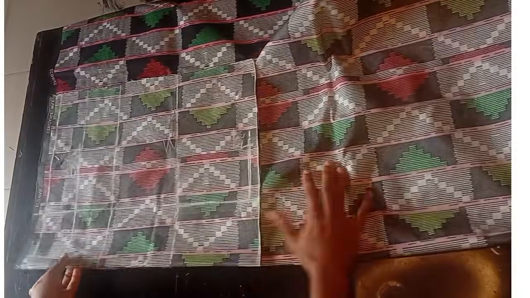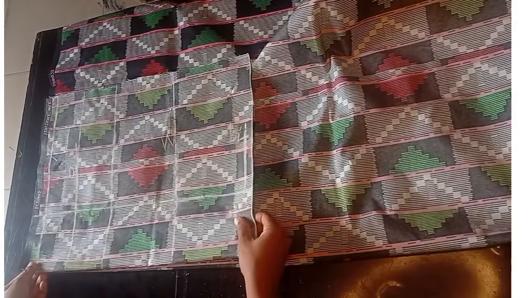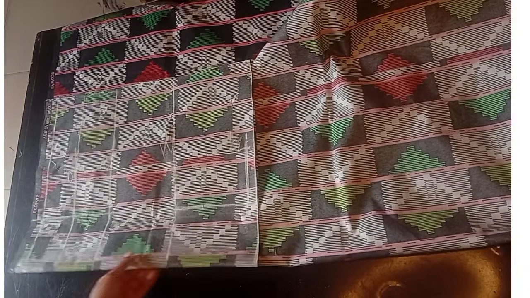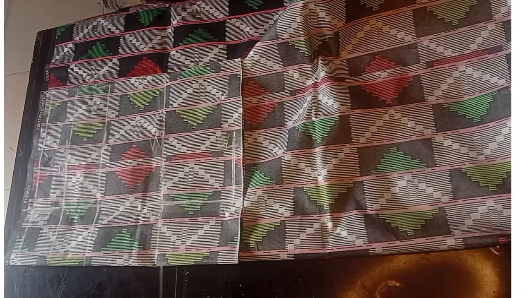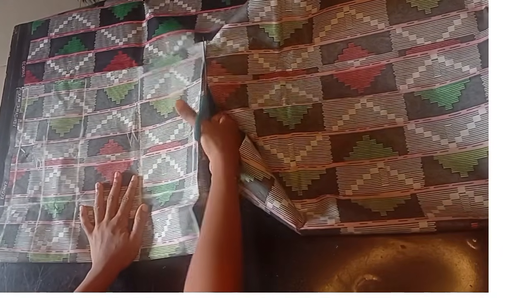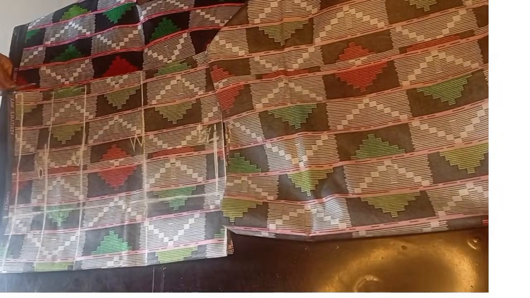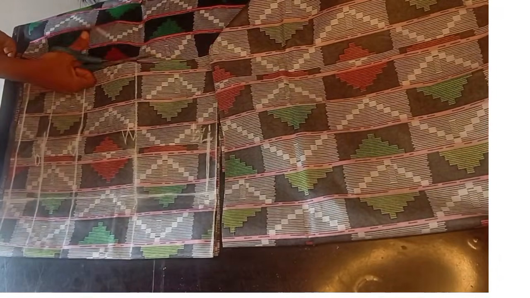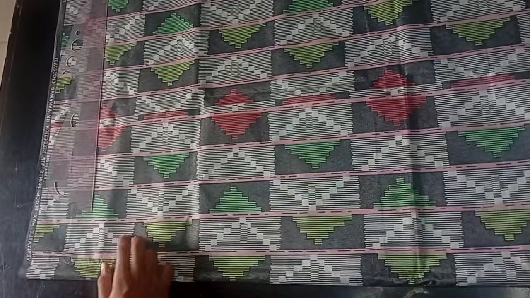So I'll just go ahead to place this on another fabric, and I'm going to go ahead to pin it down, then I'll cut it. After pinning down, I'll just go ahead and cut this out. So now we have cut out the front and back of this dress. So after cutting this out, we're going to cut out the ruffles.